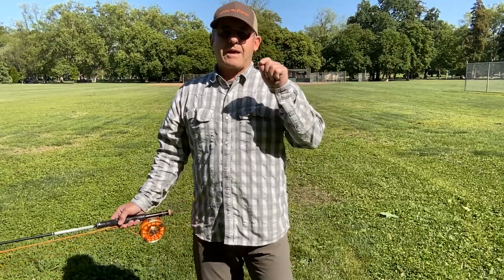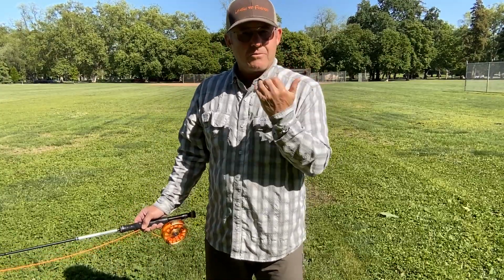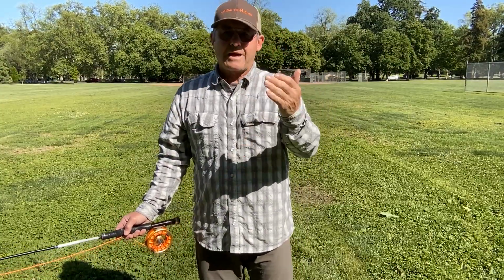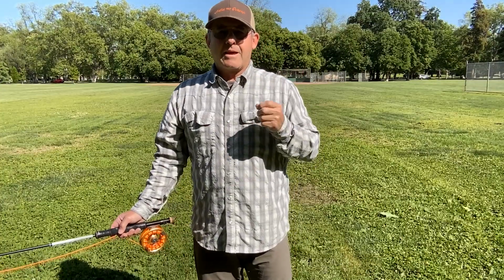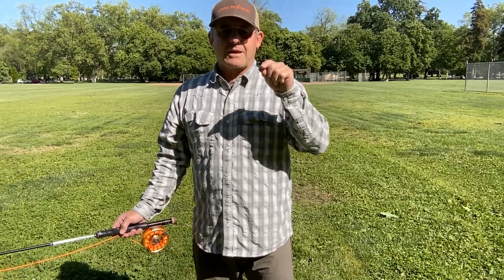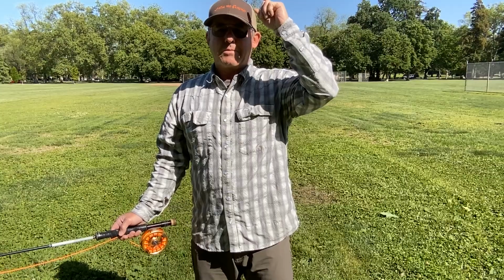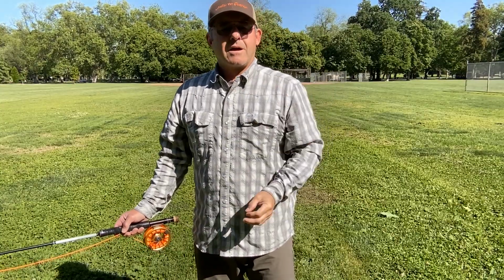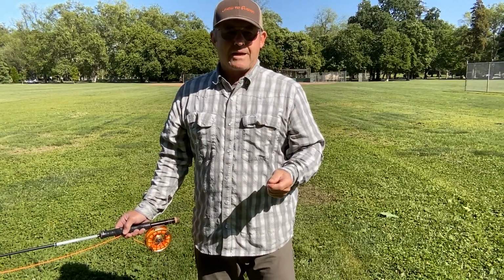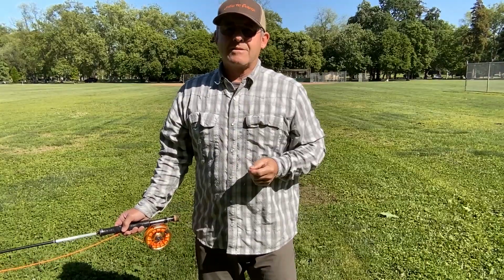I'm going to first cast pretending I have a headwind. Actually, I'm going to face the direction of the wind, so I am going to cast into a headwind. The way I'm going to deal with that wind is I'm going to cast with a high trajectory in the back, low in the front. I may add a little haul to my forward cast. I don't need one on the back cast.